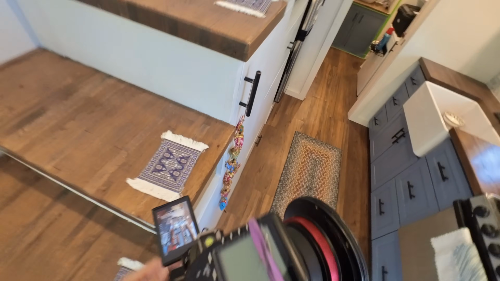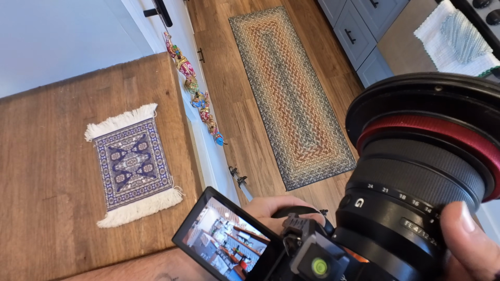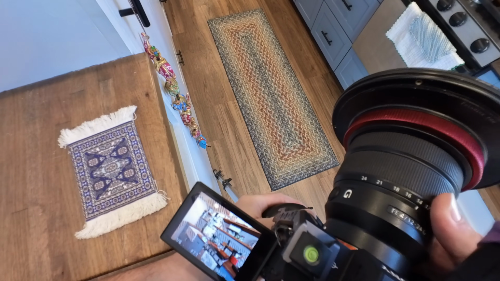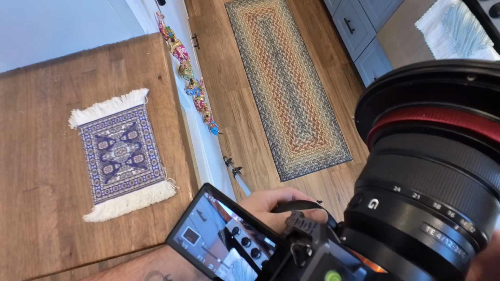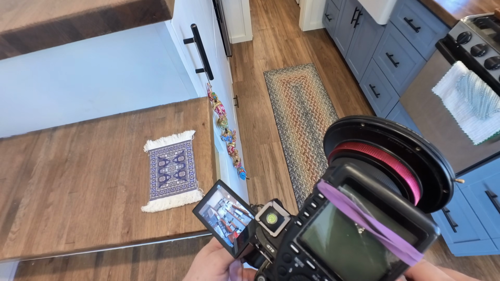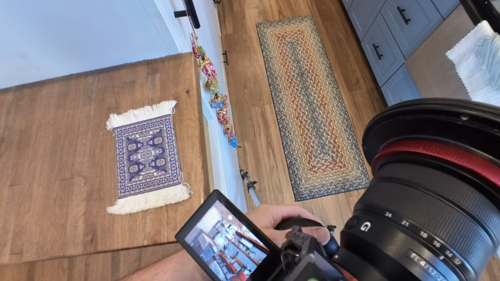So now, let's get the main kitchen. There we go. Check focus as always. That is not quite straight. There we go.